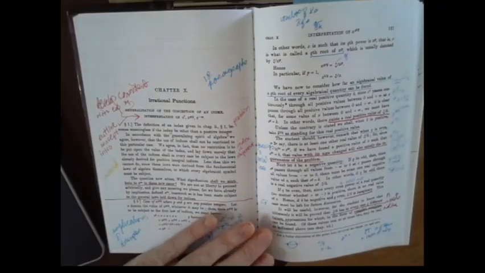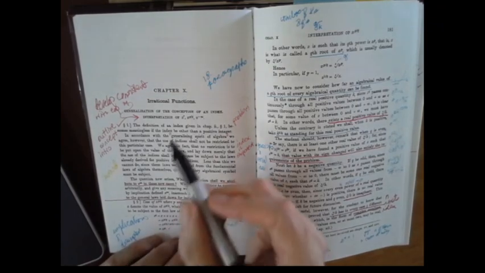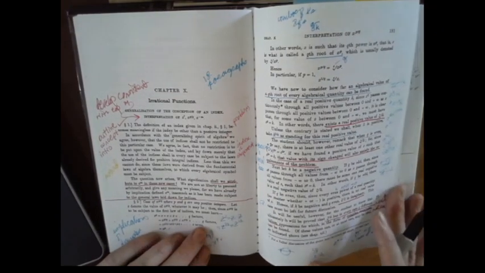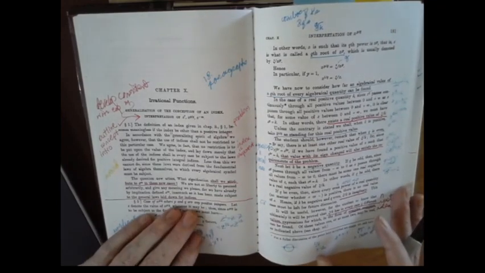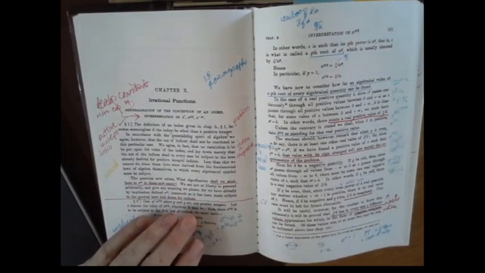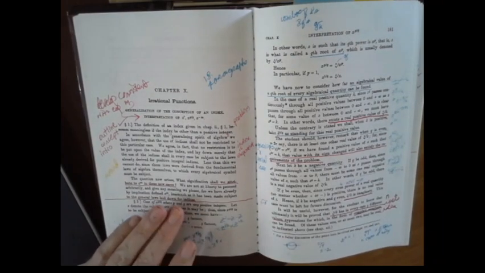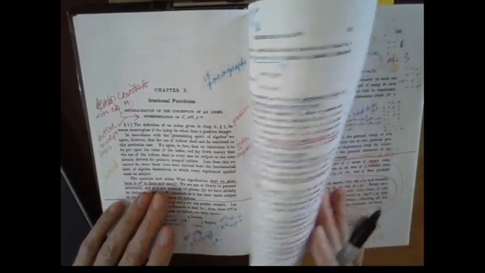A chapter 10, where I got that example, he calls them irrational functions, which is kind of funny because college algebra books, modern ones, don't mention irrational functions. I think what they mention is radicals. I think that's the best gloss on his irrational functions.